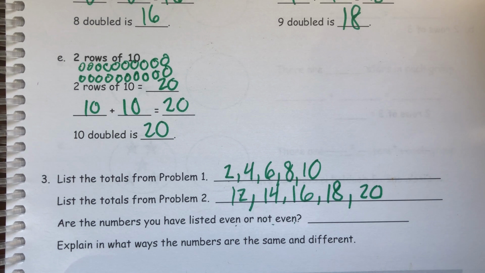Or if I had 12 Skittles and I wanted to give you half and I wanted it to be equal and fair, I would keep 6 Skittles and I would give you 6 Skittles. If I had 13 Skittles, one of us would get more Skittles than the other person.